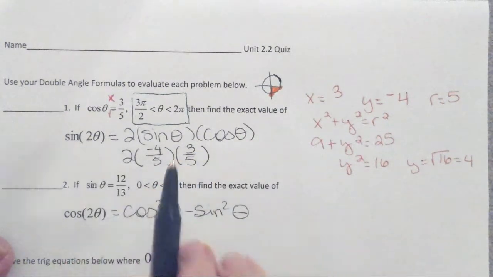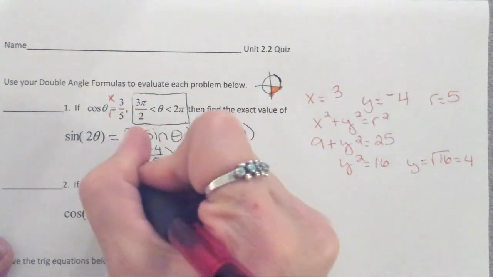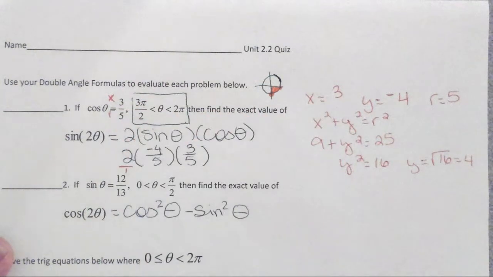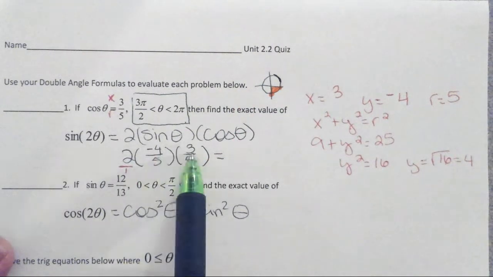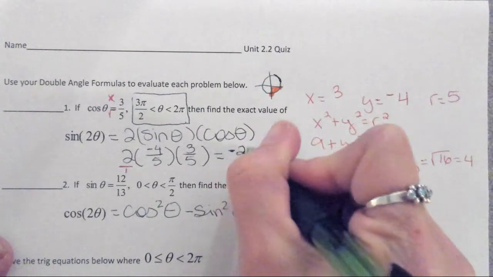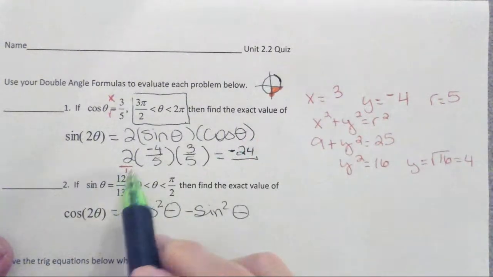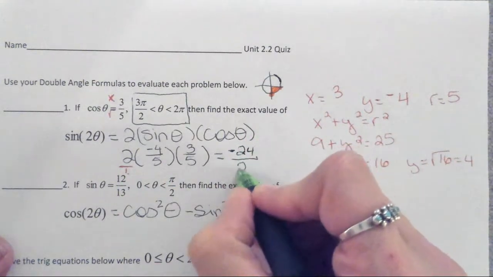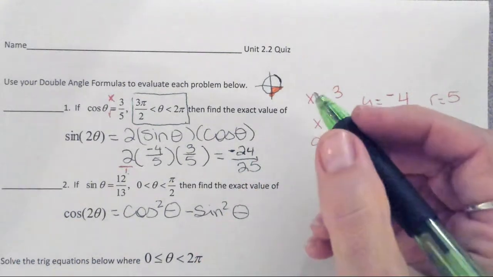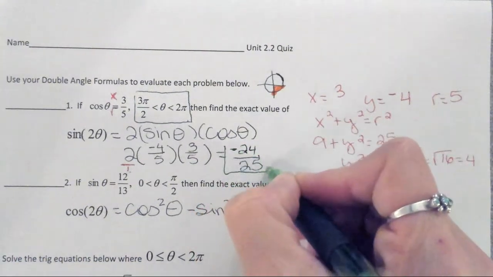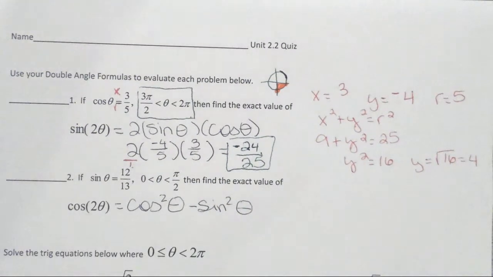Then I'm going to go multiply my fractions, and I'm going to remember that 2 can also be written as a fraction by writing it over 1. So if I go multiply all the tops together, we're going to have 2 times negative 4 times 3. I'm going to have negative 24 over 1 times 5 times 5, which is 25. So the answer to number 1 is negative 24 over 25.